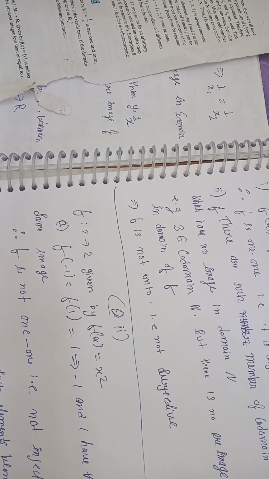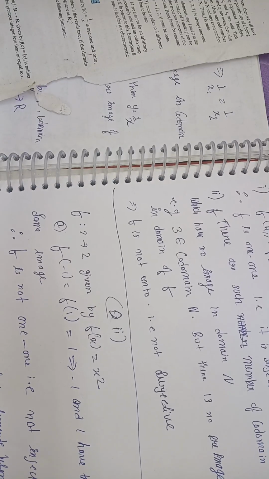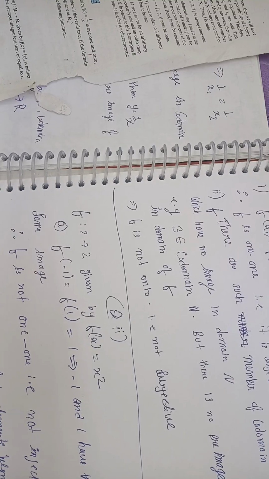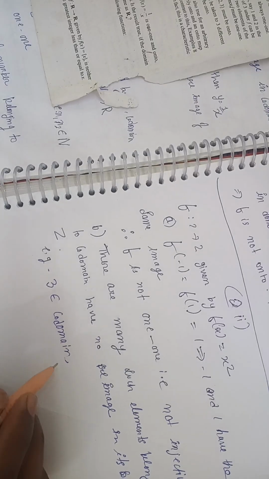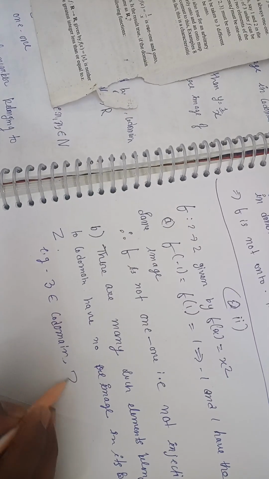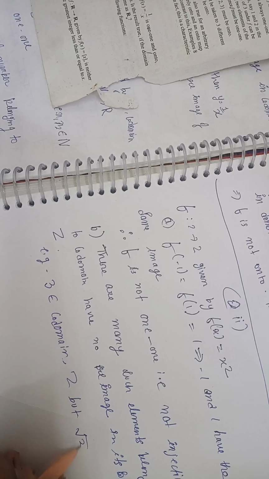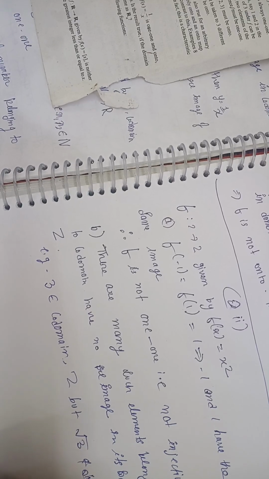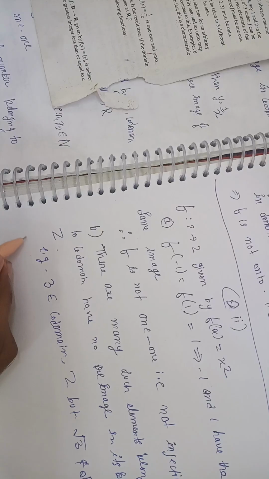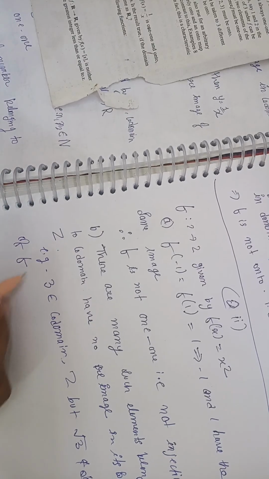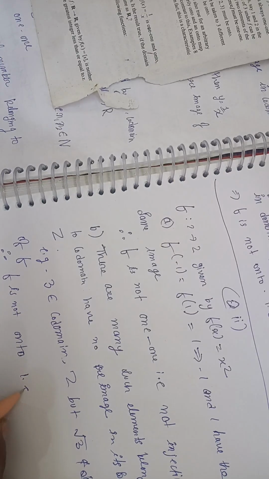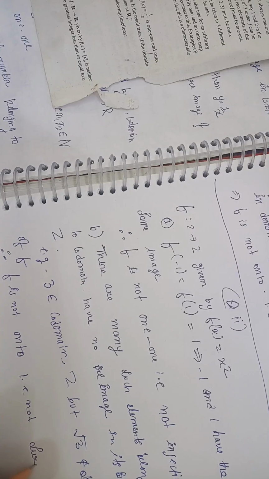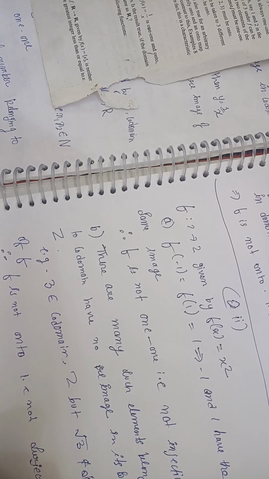That is capital Z, the integers. For example, 3 belongs to the codomain Z, but √3 does not belong to the domain Z of f. Therefore f is not onto, that is, not surjective.